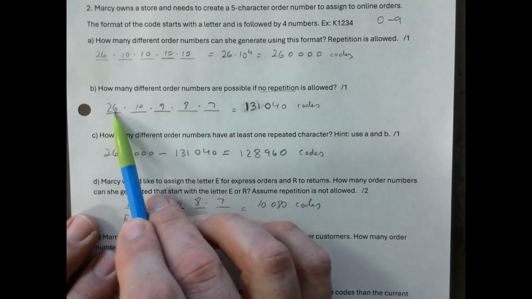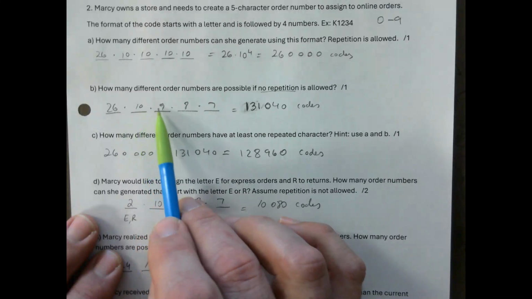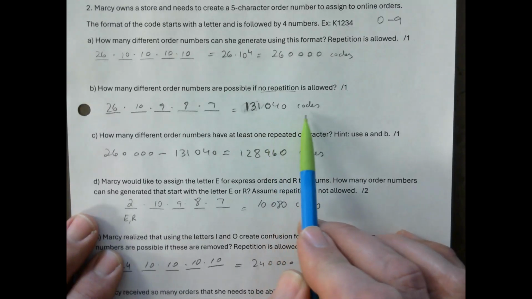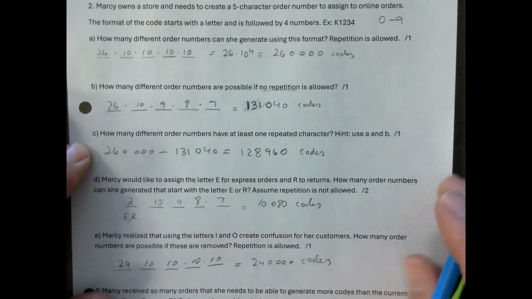How many different order numbers are possible if no repetition is allowed? The letters, you have 26, but when it comes to the numbers, you have to drop, and so that's 131,040 codes. Please let me know if I made a mistake.